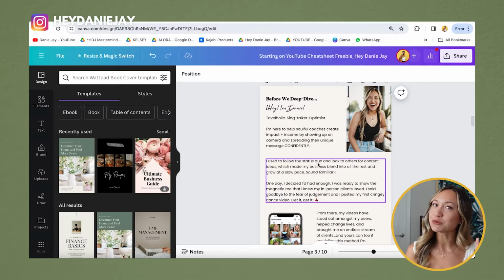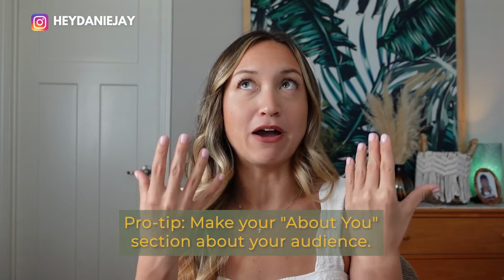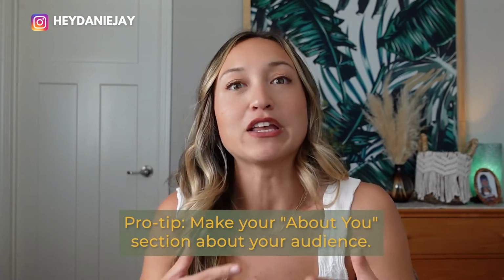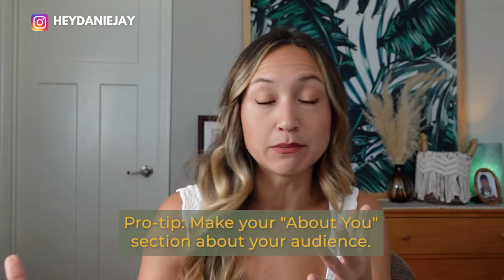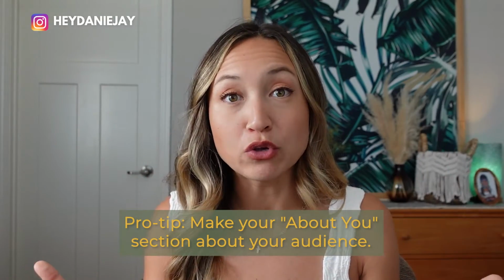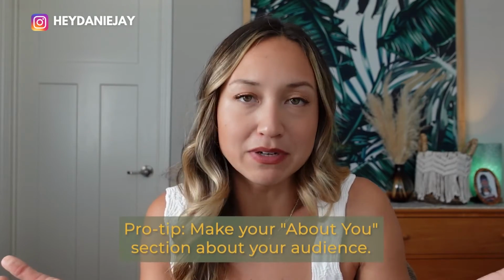Now, page 3 is where you get to talk a little bit about yourself. Pro tip, the more you can make your about you section about your audience, that's helpful, right? You wanna come off relatable. You wanna show the areas where you and your audience have some similarities. So of course, share who you are, but also make sure that it relates to what your opt-in is about.